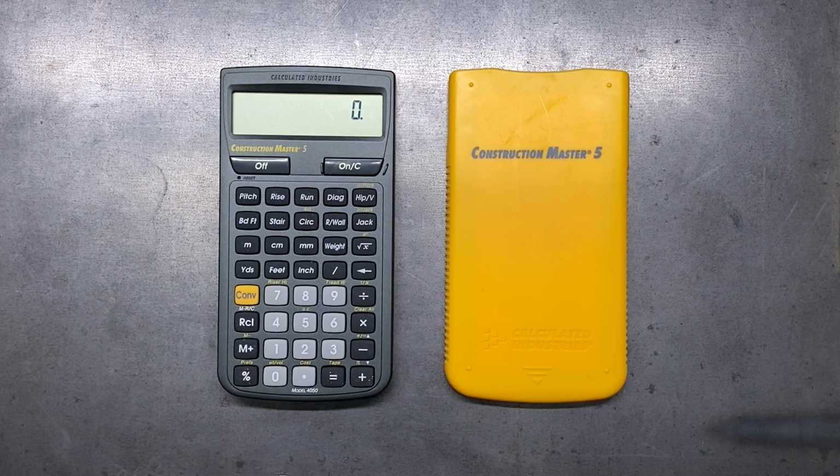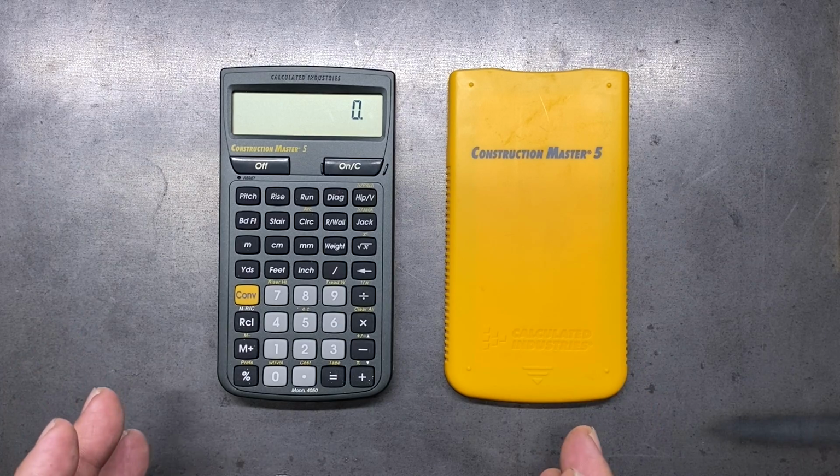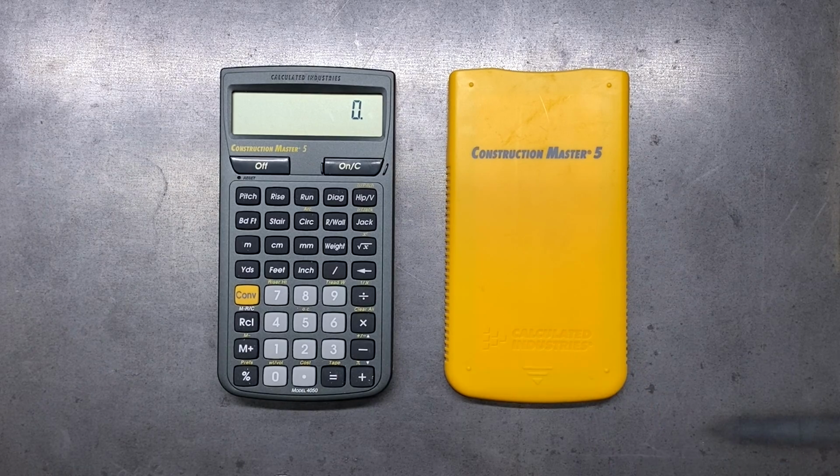Now on my phone, I have the Construction Master Pro, which is pretty much just a little better version of this particular calculator. Now they have calculators for all kinds of the trades, just everything. They have general contractors like the Construction Master 5, the Construction Master Pro. They have calculators specific for electricians, for the pipe trades, for machinists, for concrete guys.